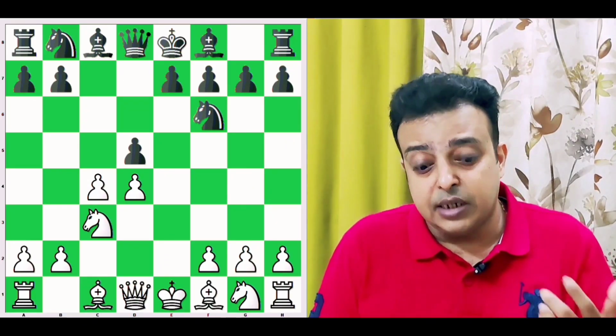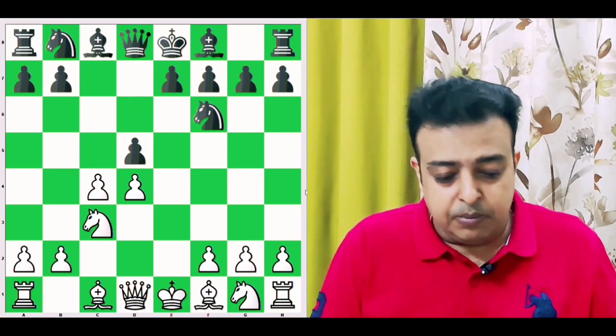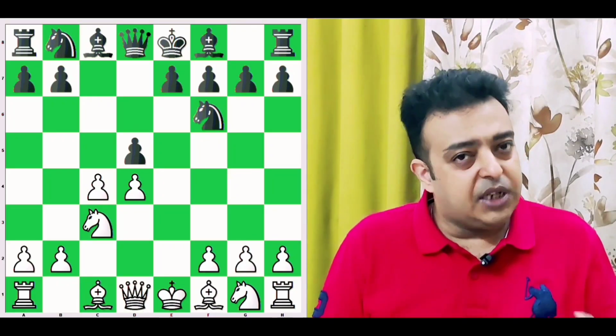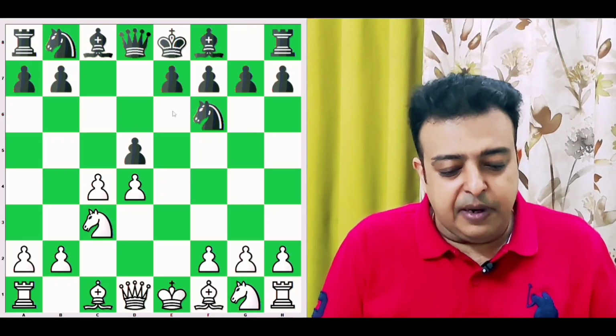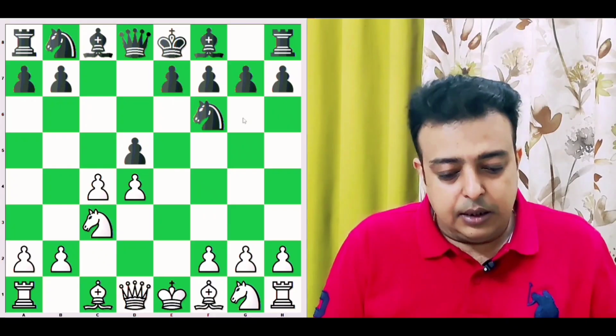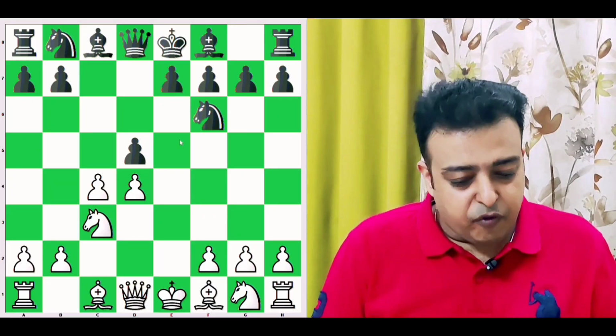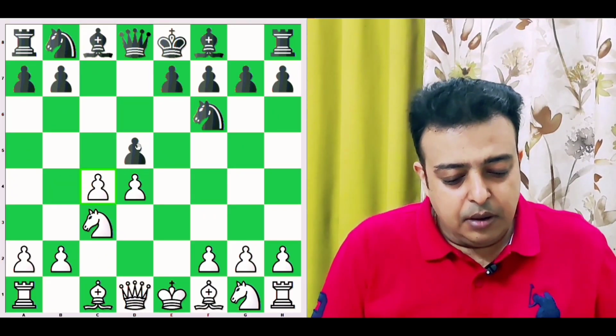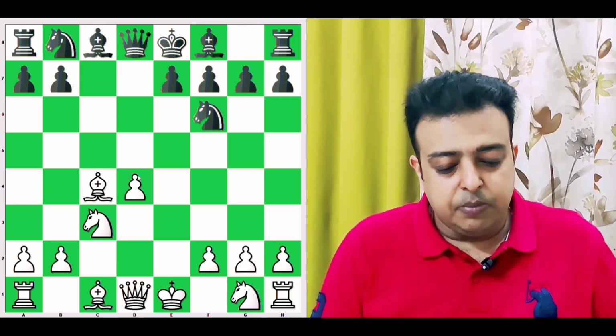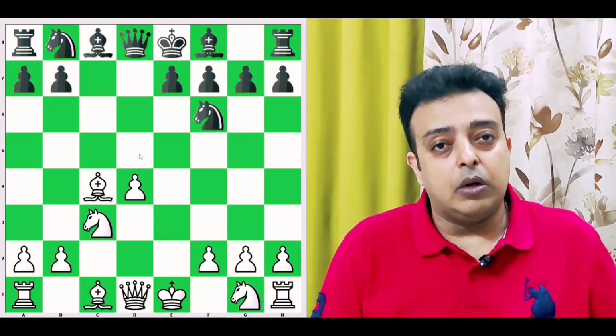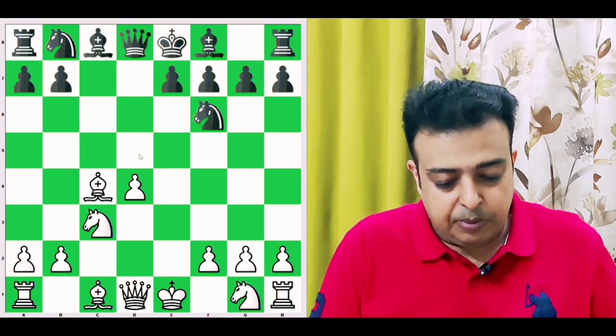So black has various setups here. He can wait for some time with Nc6, which happens to be the main line. Sometimes players play e6 instantly. There is the move g6, and of course dxc4 is bad. After dxc4, Bxc4, there will be d5 soon. So white's position will be much better.